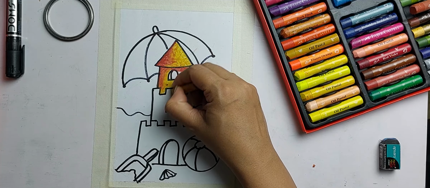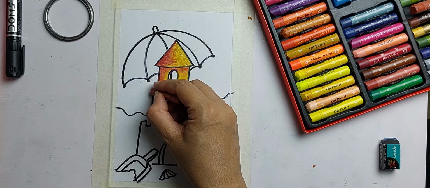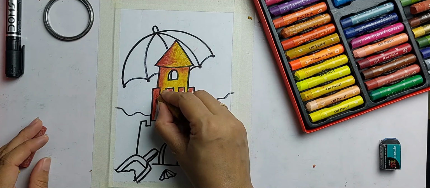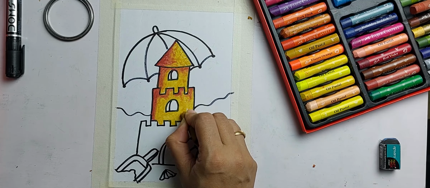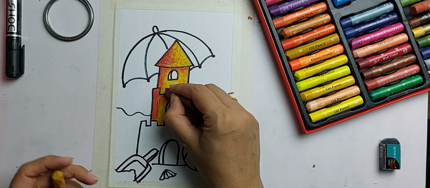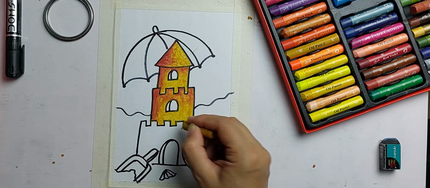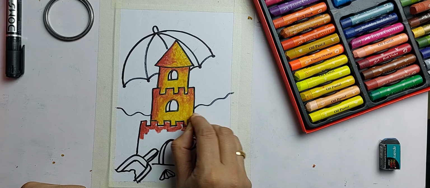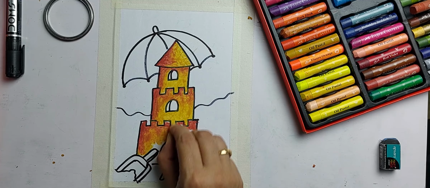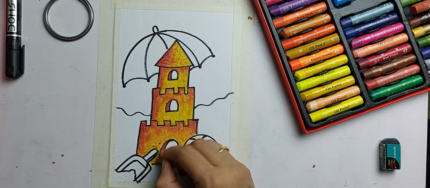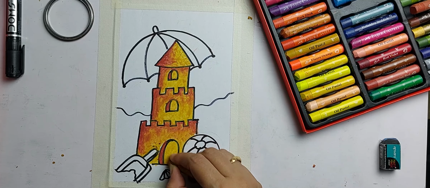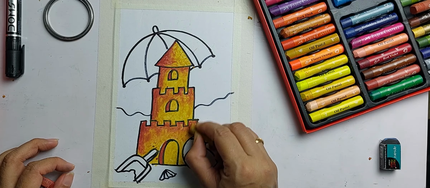Again, what we'll do is give the shades on one side, and of course, as we have shown it on top, we'll give a shade here. So the sand castle has to be in the color of the sand. Whatever is the color of the sand, we have to do that. So we have colored our castle.